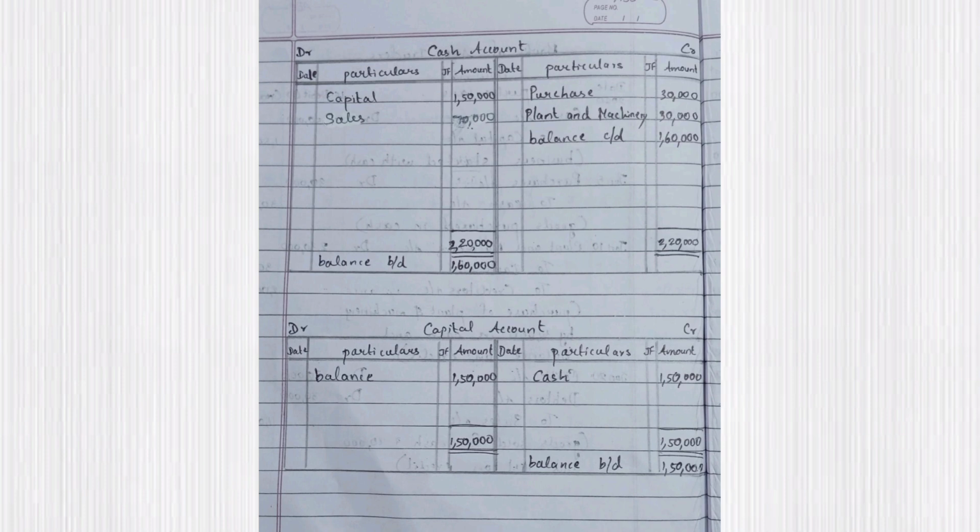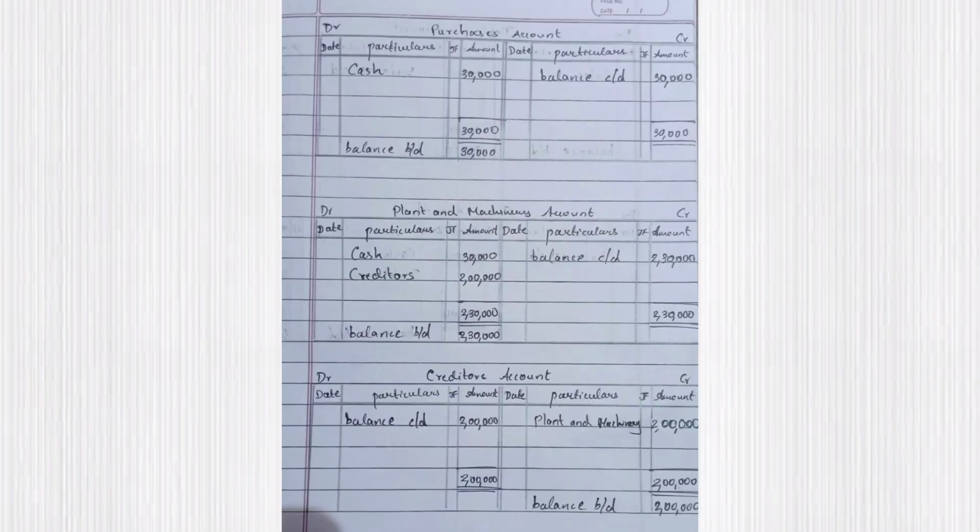Now we'll take the capital ledger account. Here only one item is there, that is cash at the credit side. That was 1,50,000. To balance it, we write the total amount 1,50,000 at both sides. We write balance carried down at the debit side, that is 1,50,000. Balance brought down will be written at the credit side, at the bottom. Next one is the purchase account. Here also only one item is there, that is cash at the debit side. While balancing, balance carried down will be at the credit side, and balance brought down will be at the debit side, that is 30,000.